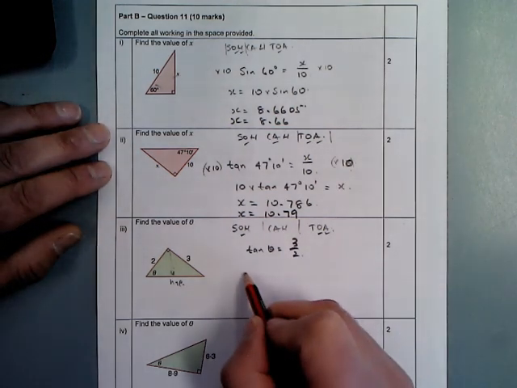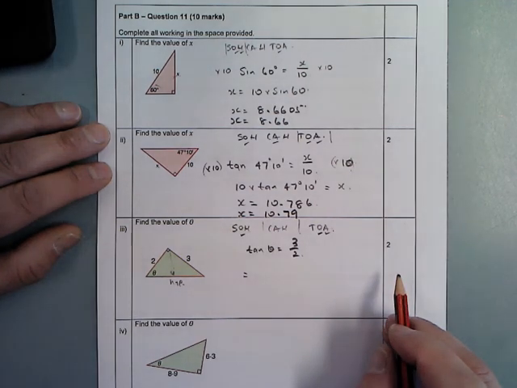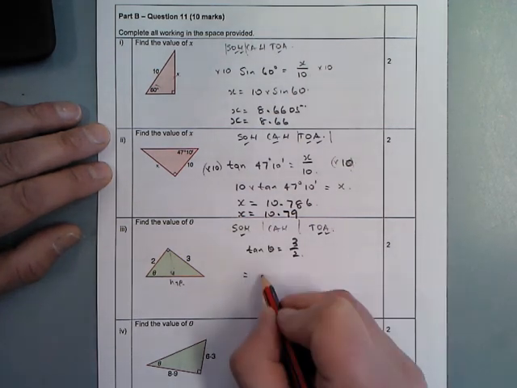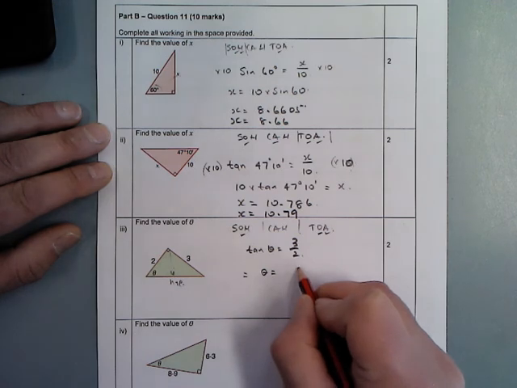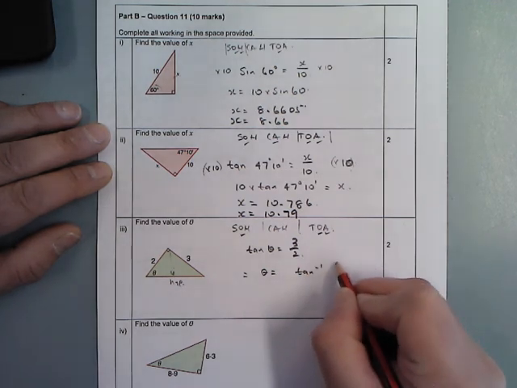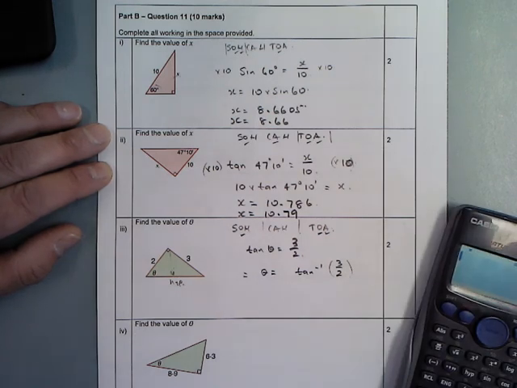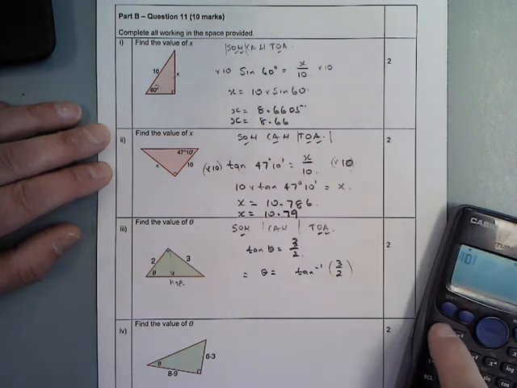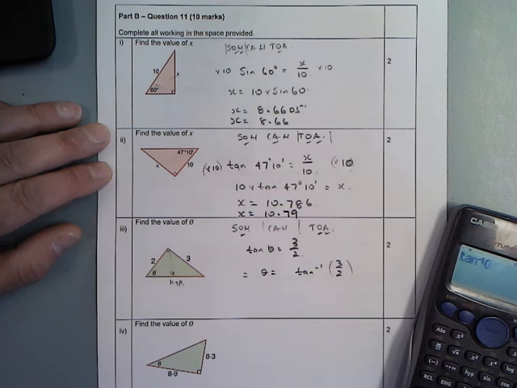So to find theta, theta equals tan minus 1, 3 over 2. We can put that straight into our calculator. So shift tan, open brackets, 3 divided by 2, close brackets.